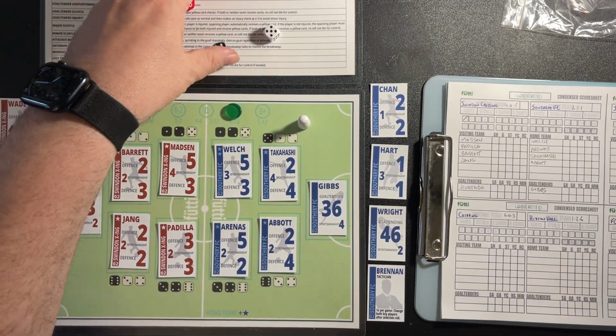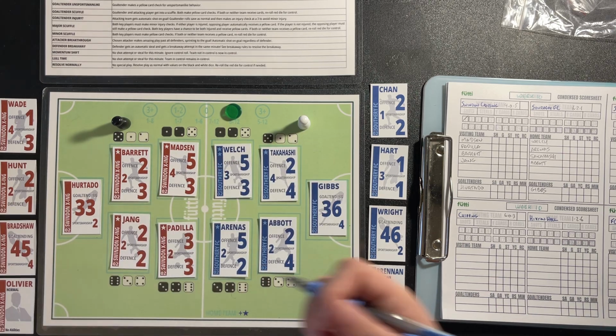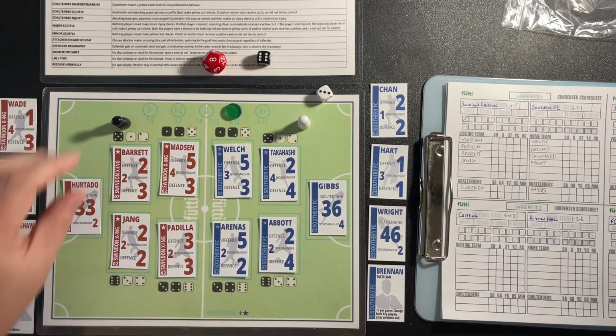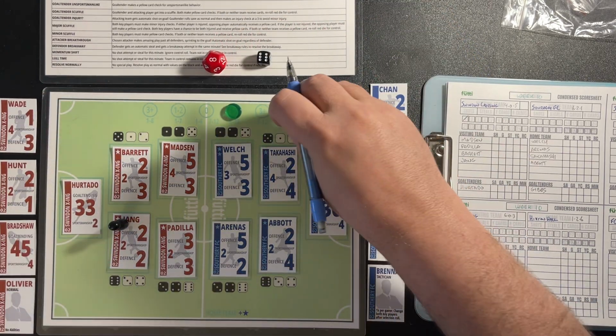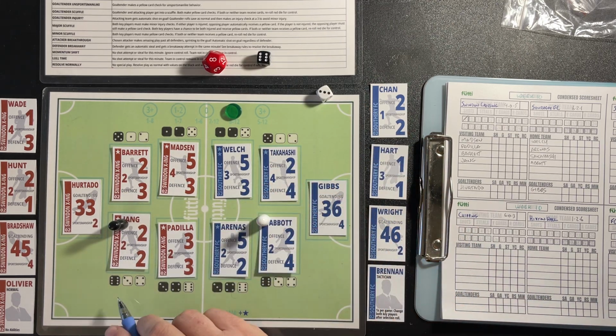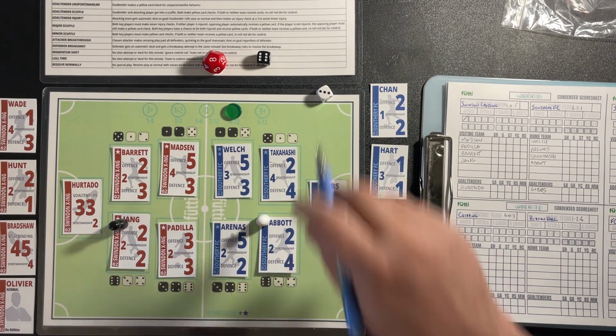Okay, so we do the second minute. And it's going to be Jang versus Abbott. So you can see 6 here, 3 here, and we re-roll the dice.